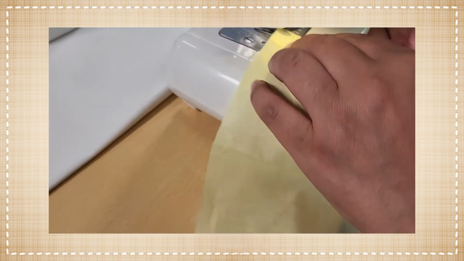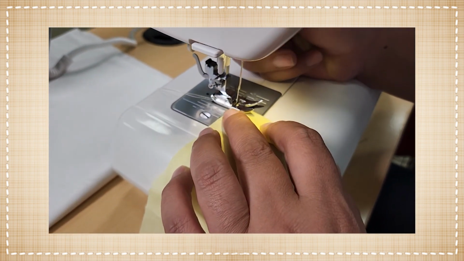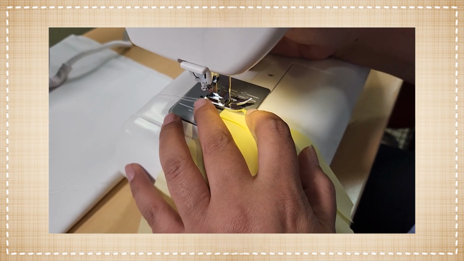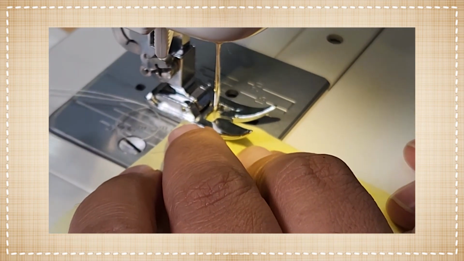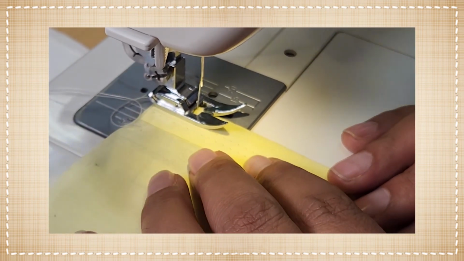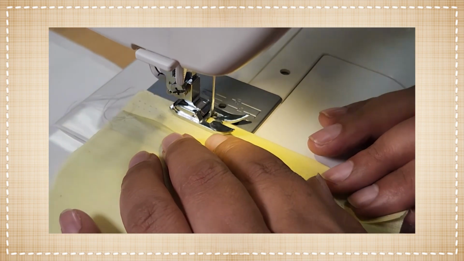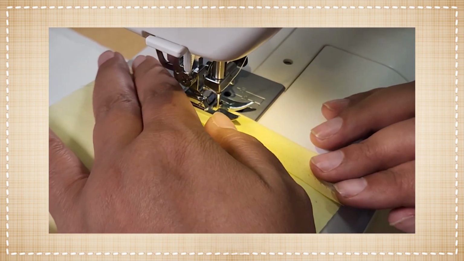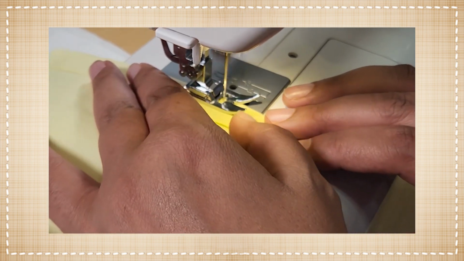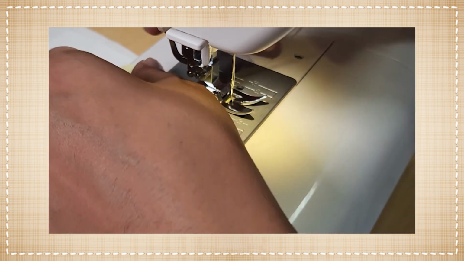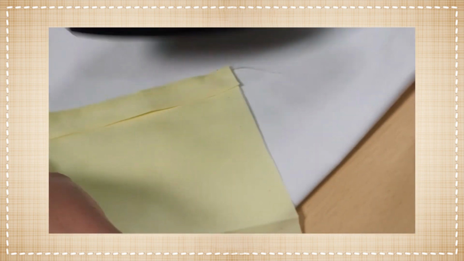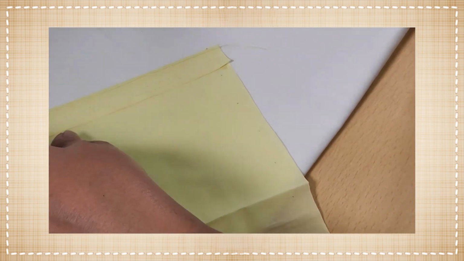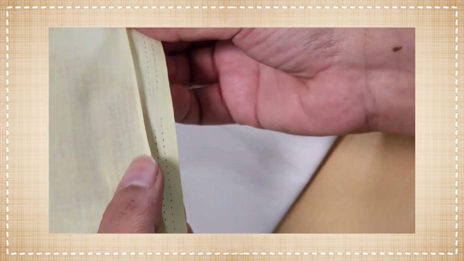So it will be done very close to the edge. So let me show you how it is done. You have to place the sewing needle very close to the edge and then stitch it along the entire length of the fabric. Okay. See, this is how it appears. Iron it, and when you open it, you will see it will appear like a tuck.